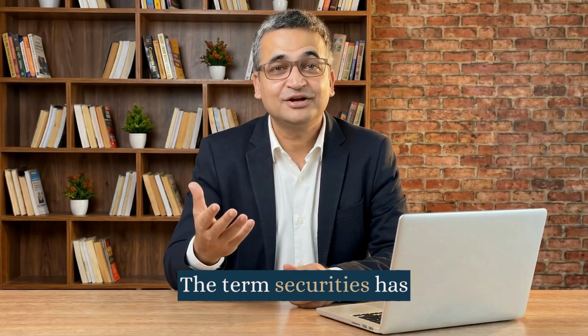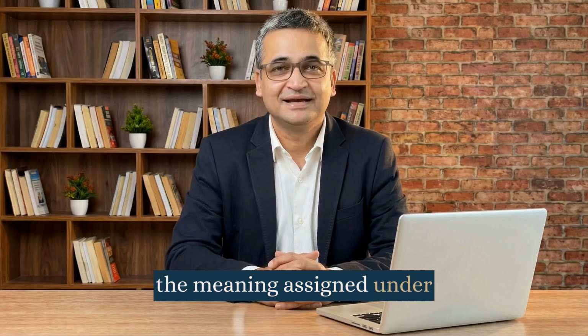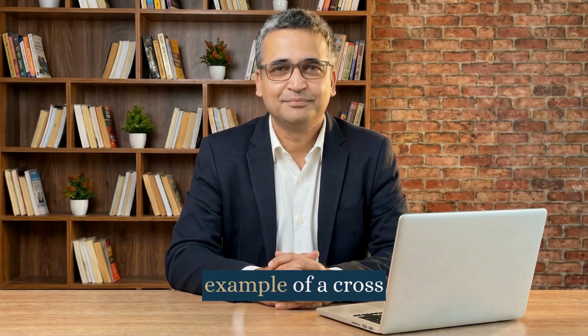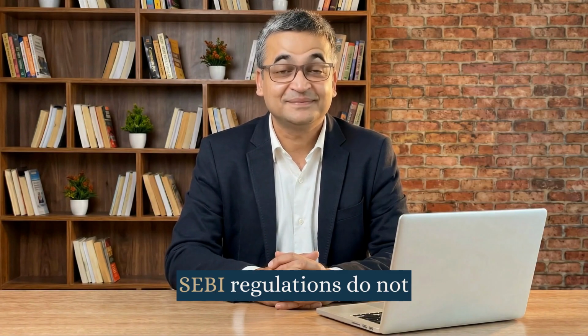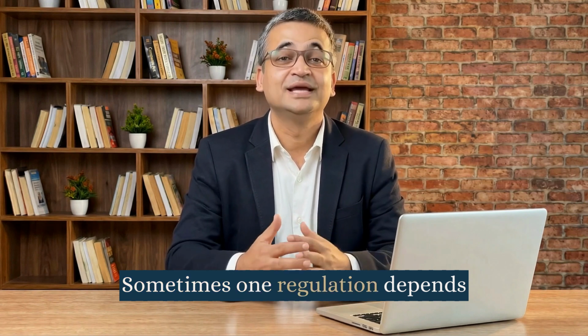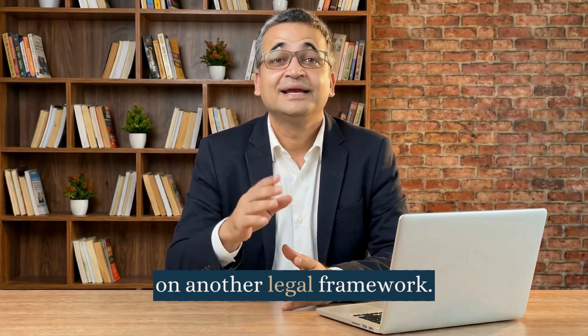Securities. The term securities has the meaning assigned under the Securities Contracts Regulation Framework. Again, this is an example of a cross-reference. SEBI regulations do not always reinvent definitions. Sometimes, one regulation depends on another legal framework.